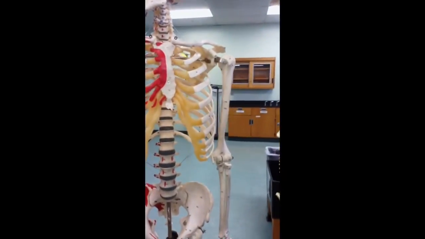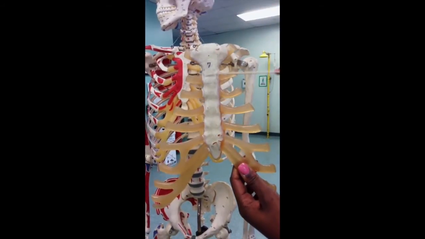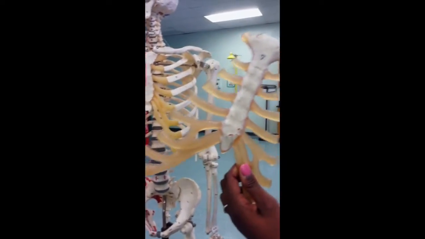Can you show us the other model? Okay, just so people know, this is off the body. The manubrium, the body, and the xiphoid process. The floating ribs are not here.